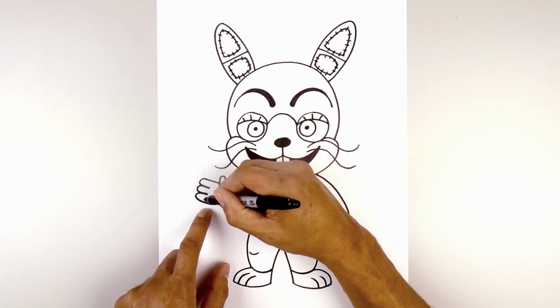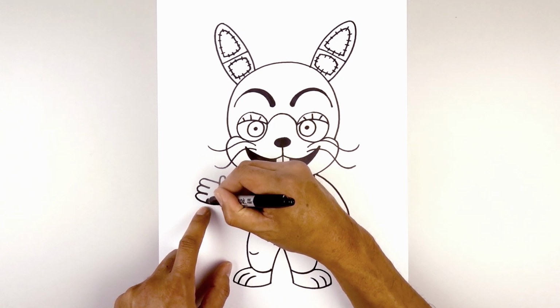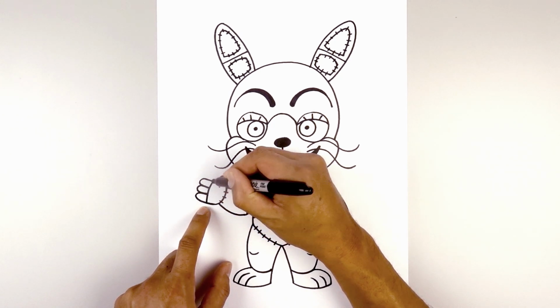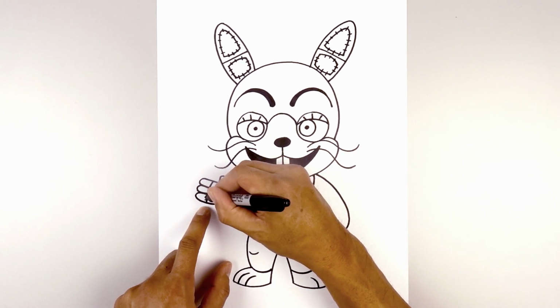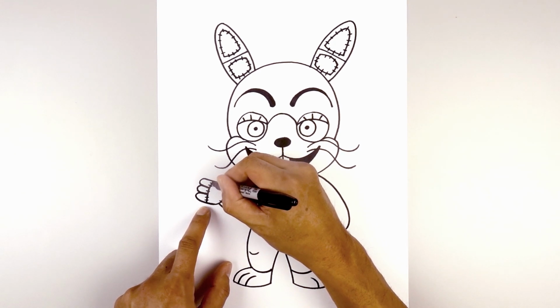Let's separate out the fingers. We start at the very bottom and curve along the bottom of each finger, and then we'll add a couple stitches along that line.